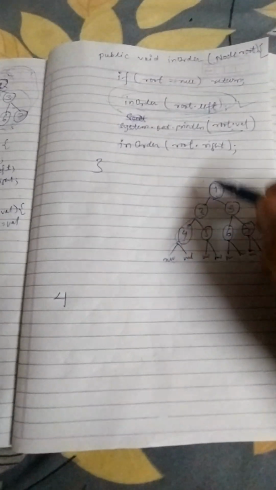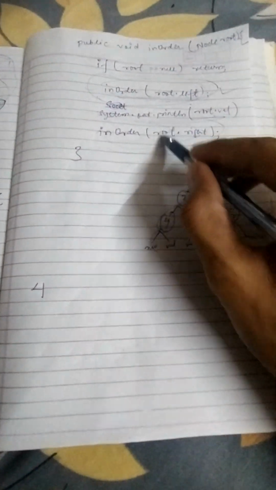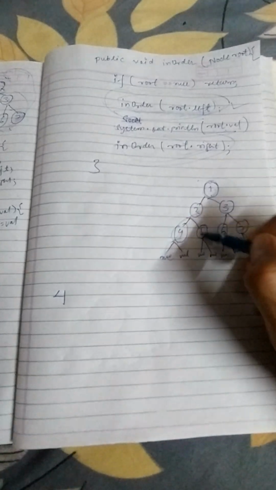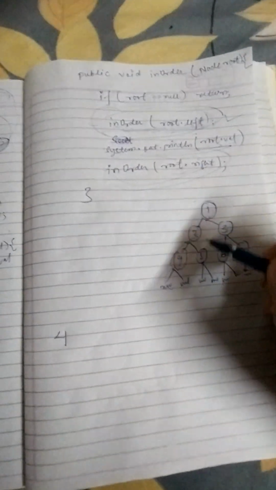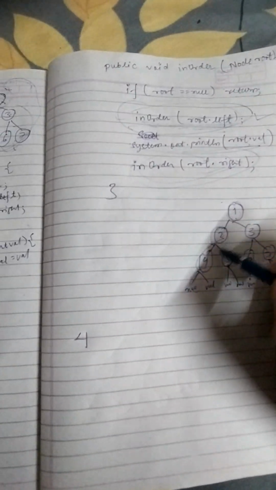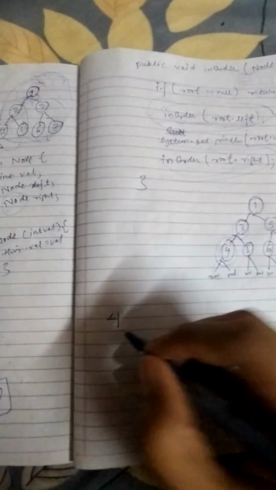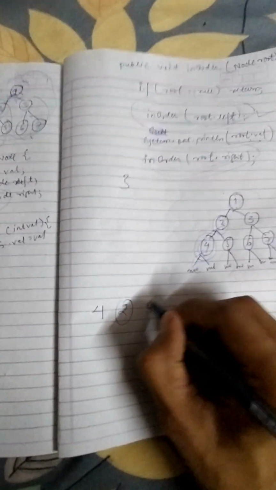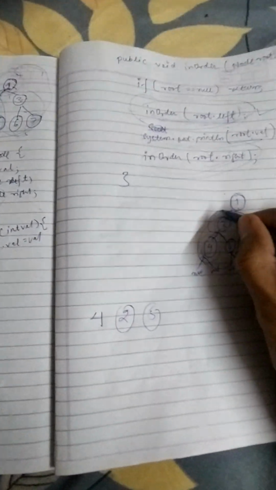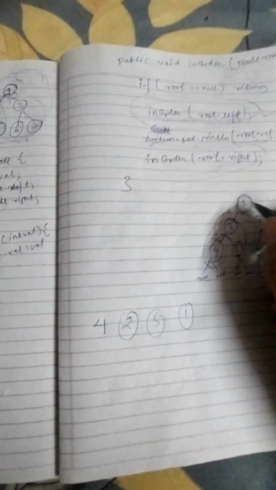After that, again the right node will be executed. After that it will be printing the second node, because this is left, parent, right. This will be the order of execution. So it will be printing 2, then 5. Then the whole left tree has returned. Then it will be printing 1, then it will go to the right node.